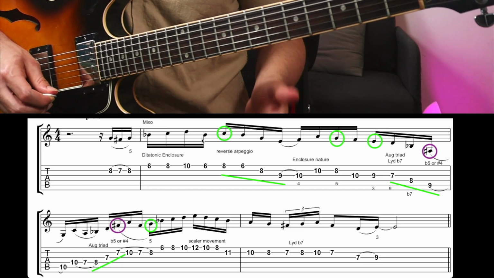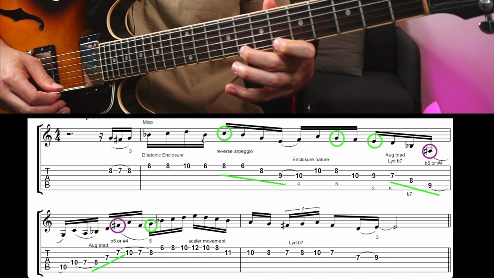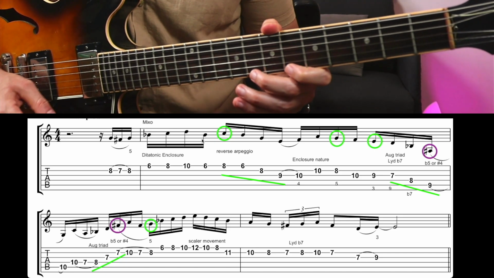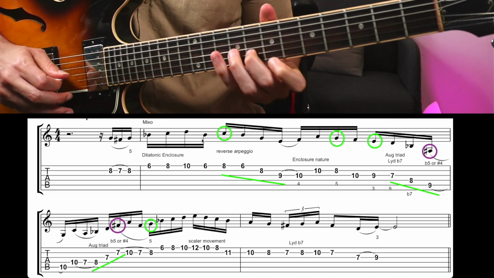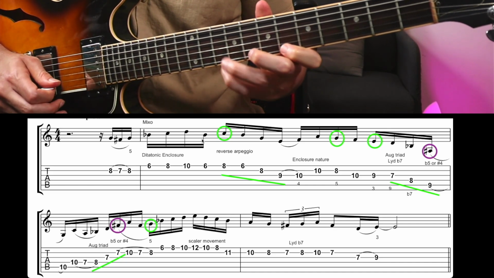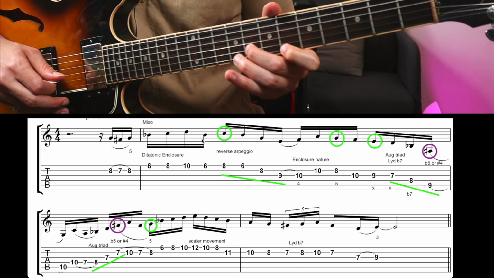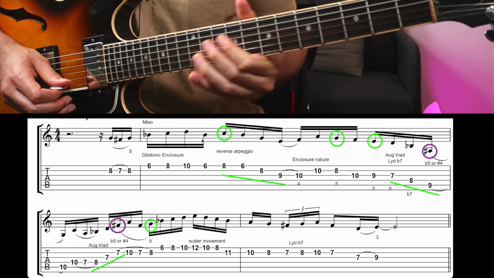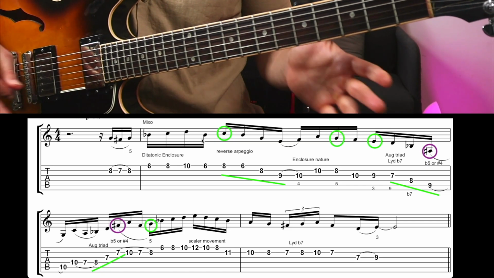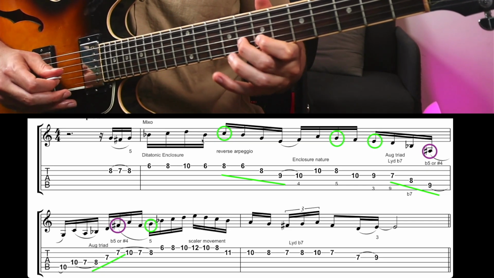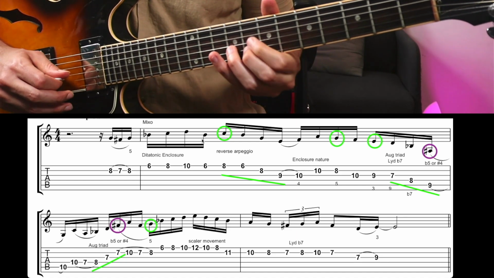Right after that chromatic note and diatonic enclosure, I go into this reversed arpeggio, which is basically just C7 reversed. So root, flat 7, 5th, and 3rd. So you get this. Okay, so there's contrary motion here. There's basically chromatic approaches, enclosures, and then reversing an arpeggio.